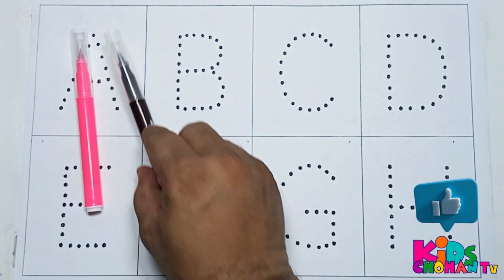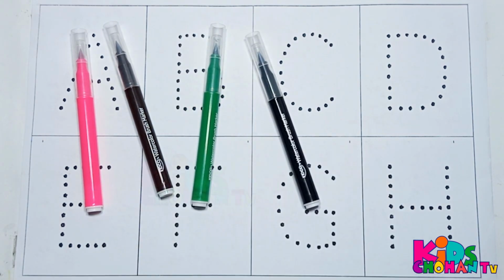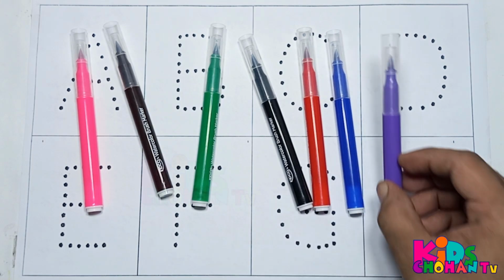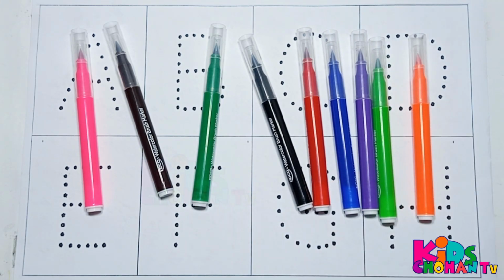Pink, brown, green, black, red, blue, purple, light green, orange color.